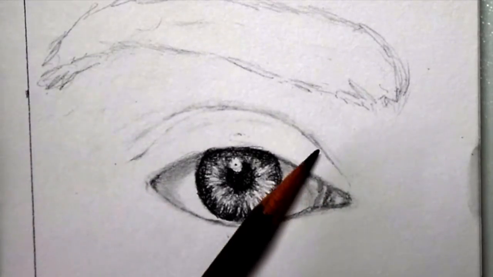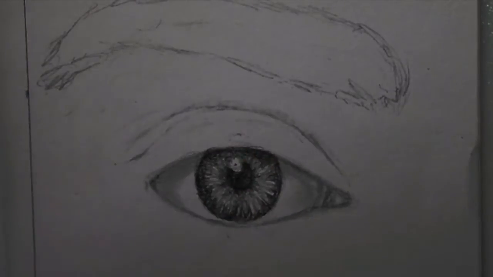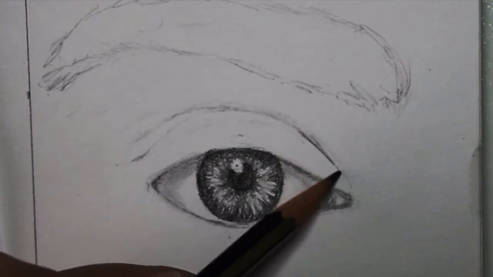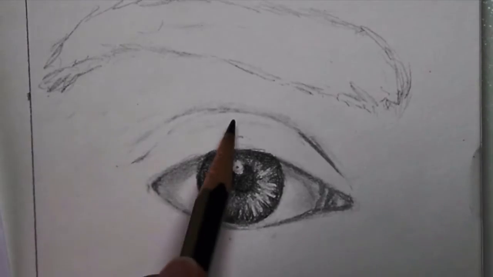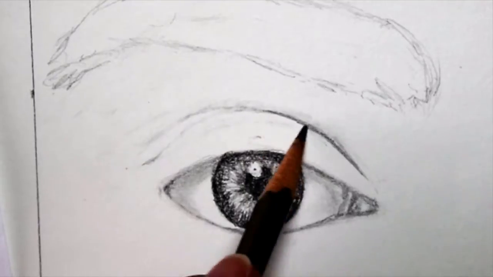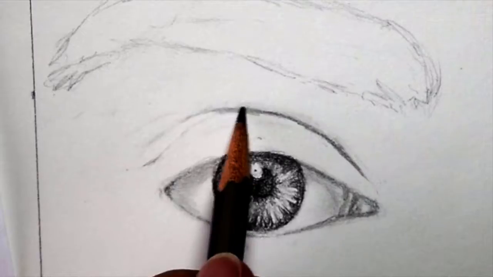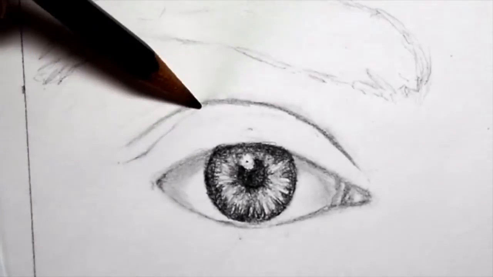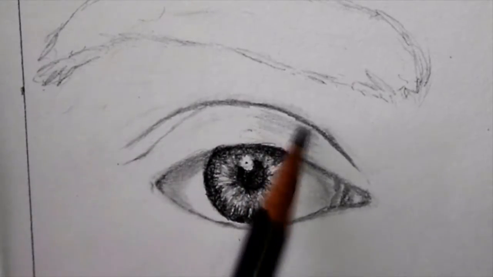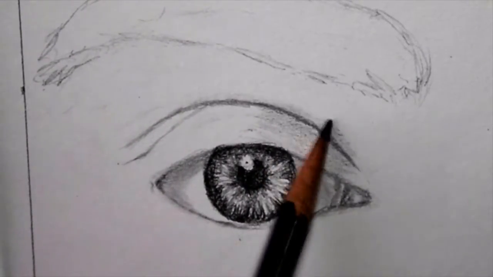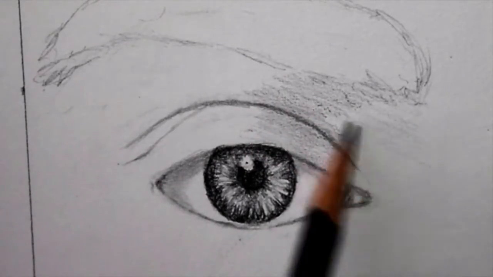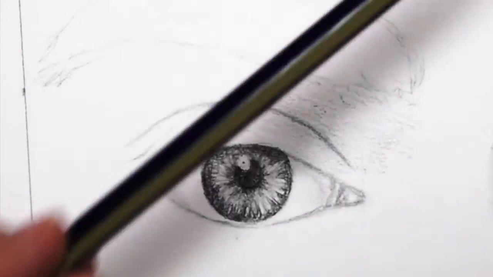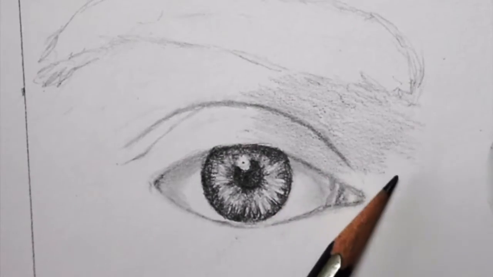Same thing as I move into the area around the eye, I will establish my shading. Pay attention to my darkness and lightness with my pencil. Way back, holding my pencil way back at the back, tilted way over on the side.